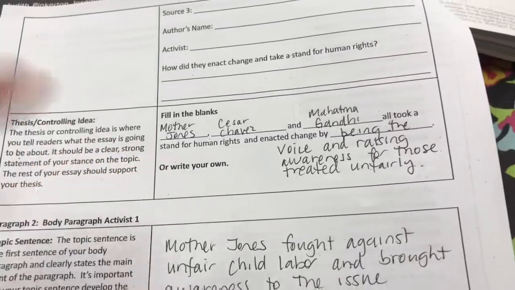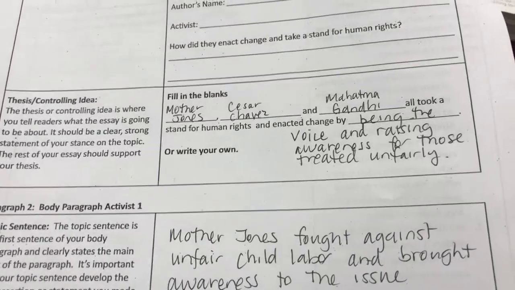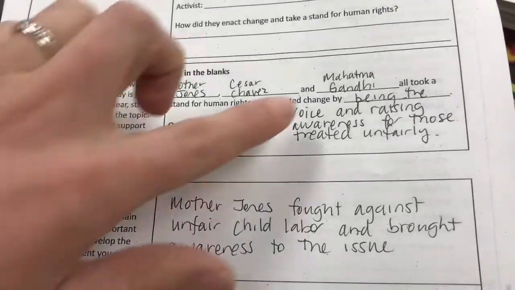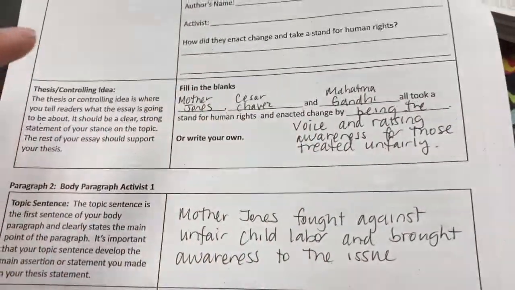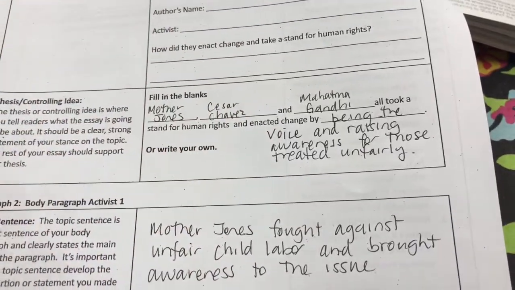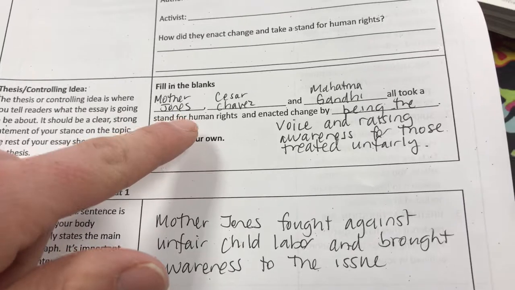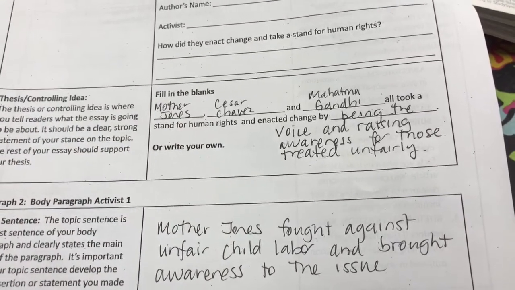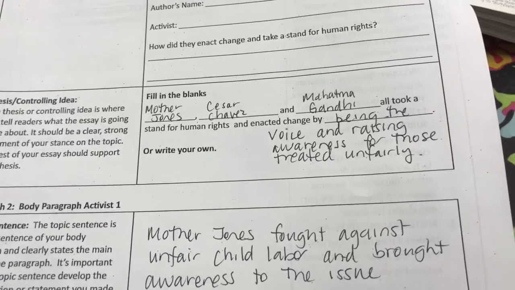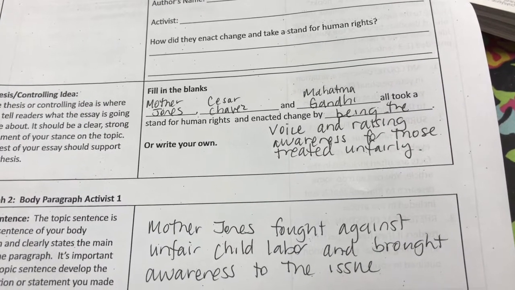So here is a sample thesis, this is mine, based on what I am choosing to write about. Yours should be somewhat different because you are going to fill in this last part here. Do not copy what I have because you may have chosen different activists. Again, this is just a sample. Mother Jones, Cesar Chavez, and Mahatma Gandhi all took a stand for human rights and enacted change by being the voice and raising awareness for those being treated unfairly.